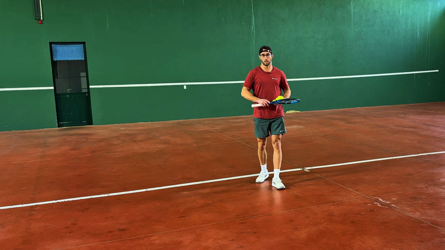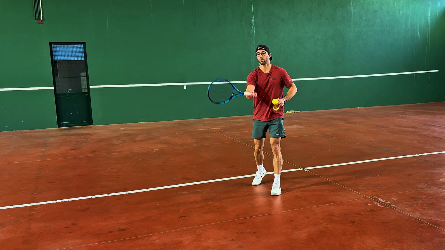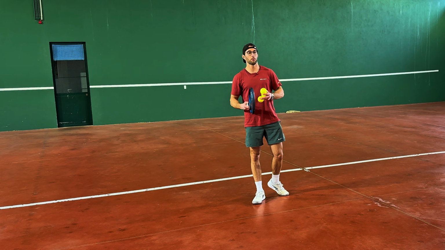So basically you need to understand that when the ball is lower, of course you cannot hit this ball the same way you hit when the ball is here. And also the technique I recommend is a little bit different, and you will understand why.